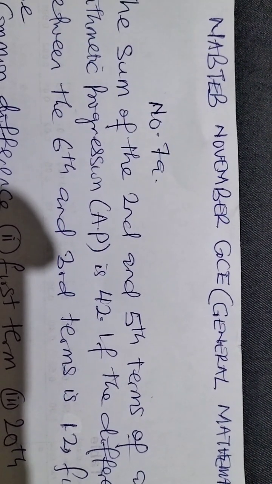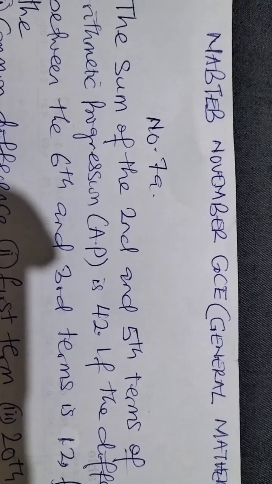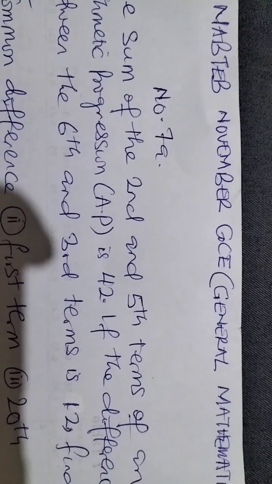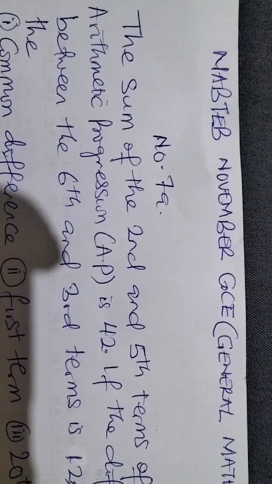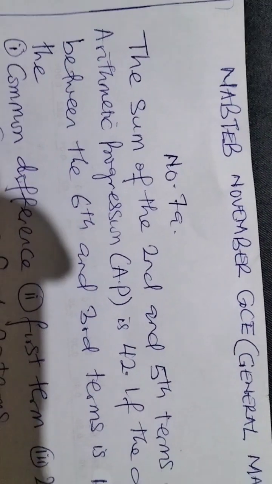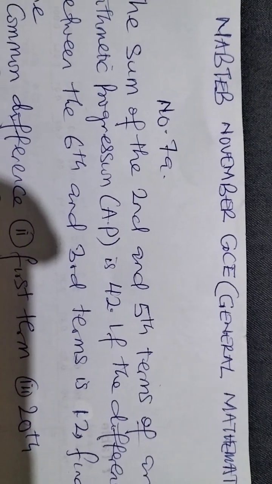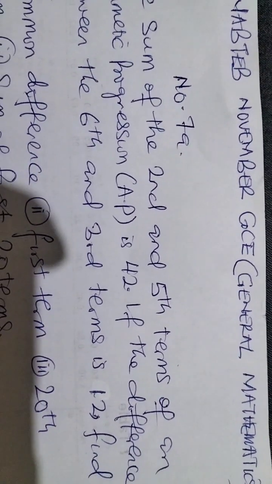So today we're looking at NABTEB November GCE General Mathematics. We'll start with Section B, where we're going to look at 4 questions. The instruction there is to answer a maximum of 4 questions.